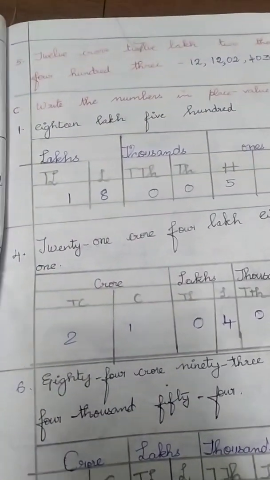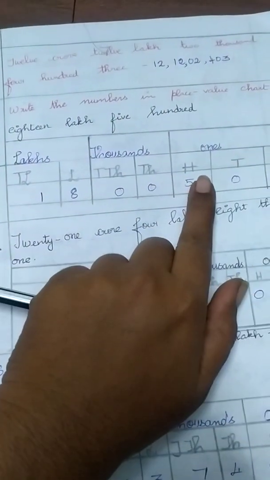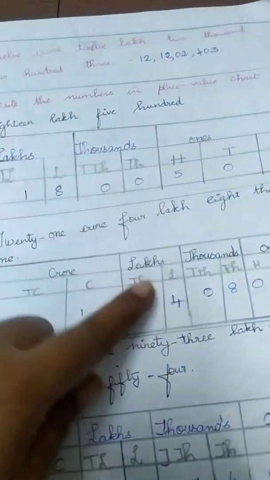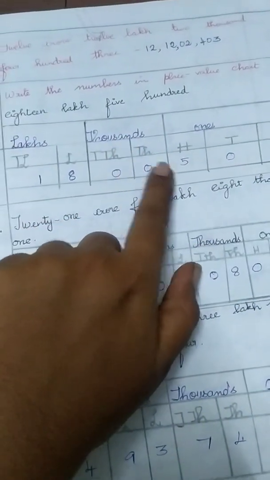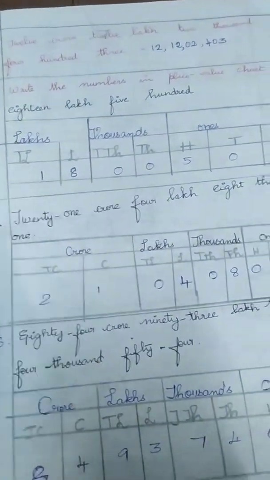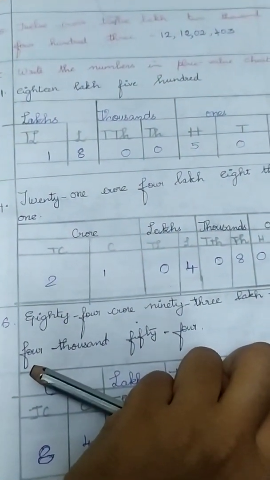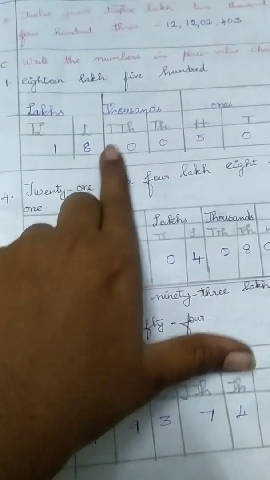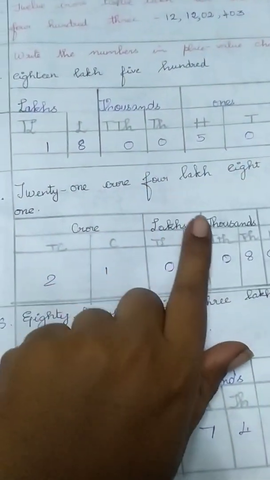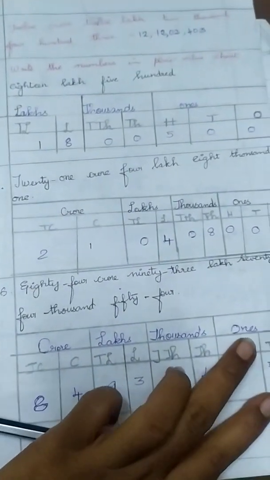And your third problem is write the numbers in place value chart. 18,500,000. See, I have written the question in the black pen. I have drawn the place value chart. Ones, thousand, lakhs. Then under ones you have 3 separations. Ones, tens, hundreds, thousand, 10,000, lakhs, lakh, 10 lakh. Then after drawing the place value chart, you are going to write the number 18 lakh. So in the place of lakh you have 18,500. You don't have any thousand, so in the thousandth place 0. This is how we are going to draw the place value chart.